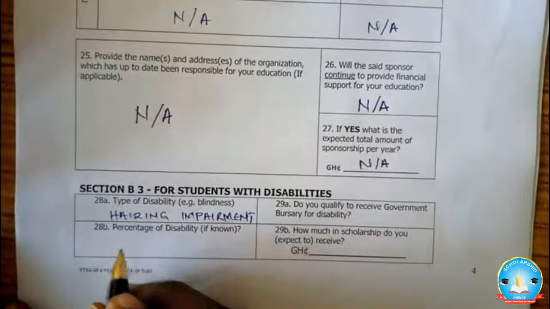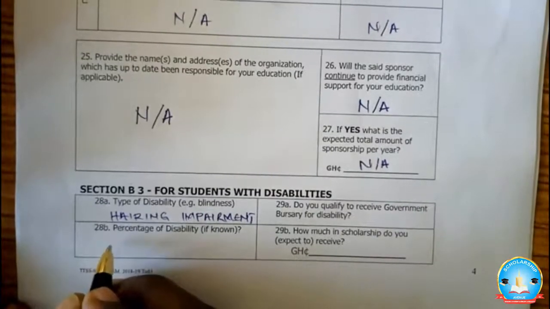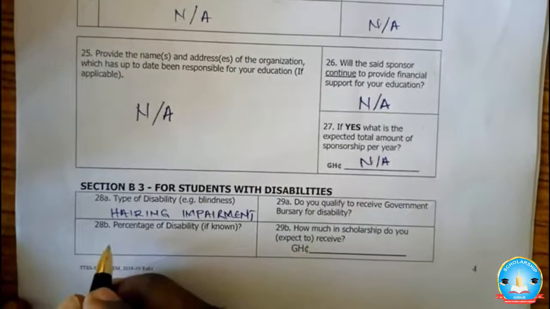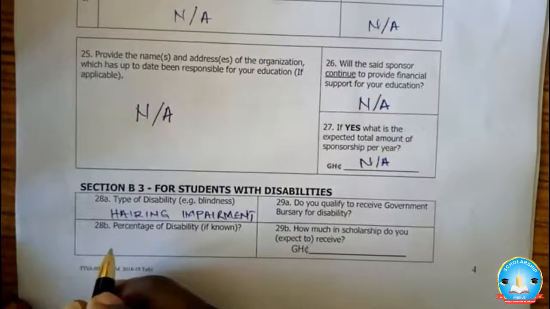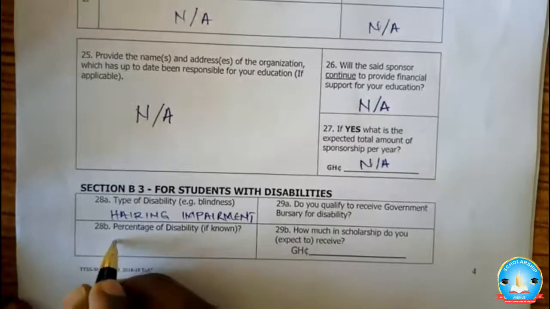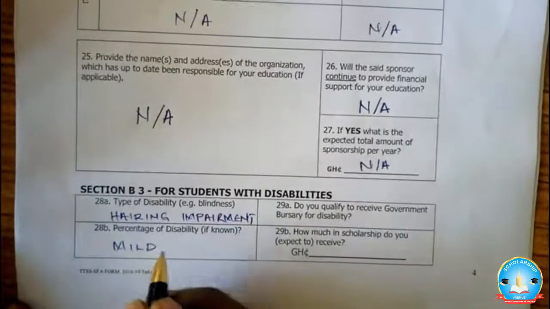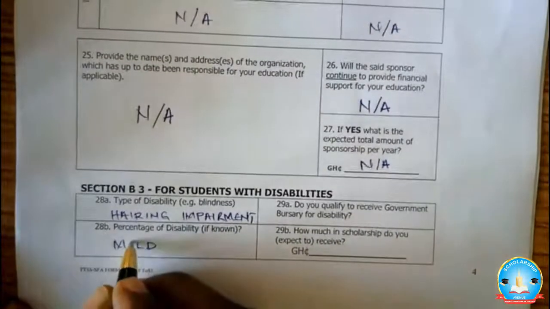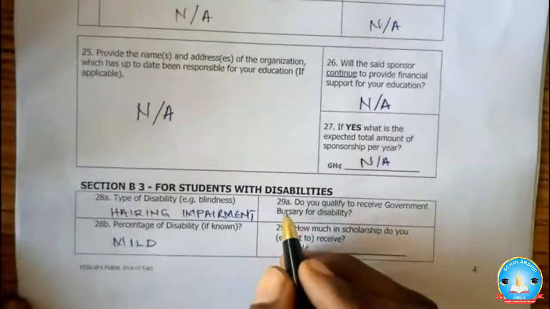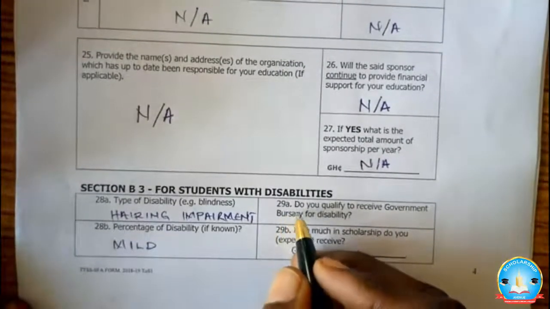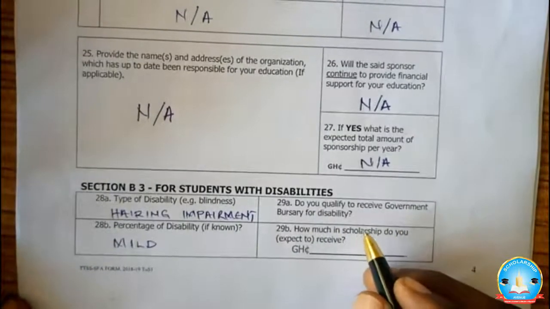Now percentage of disability. So here I would prefer to go with either mild, moderate or severe. So I have mild here. Note everything is in block letters. Now let's go to question 29A. Do you qualify to receive government bursary for disability?